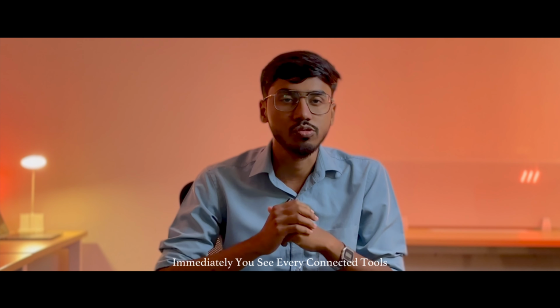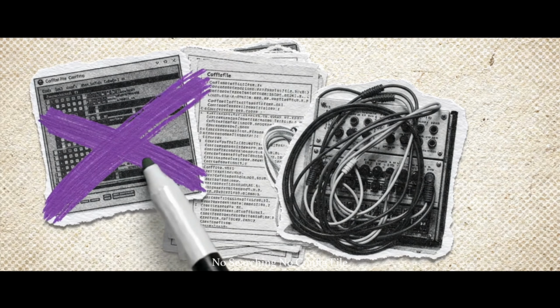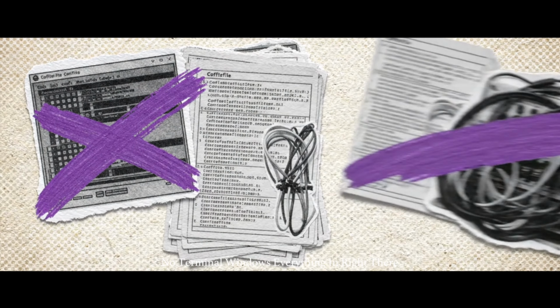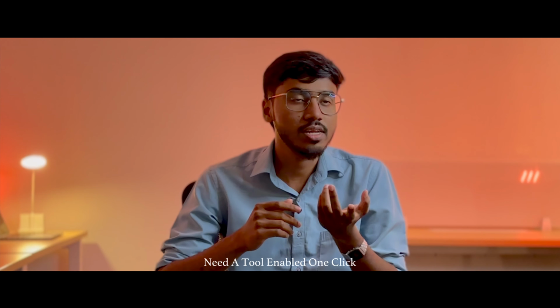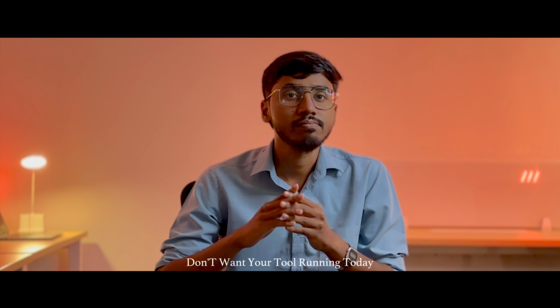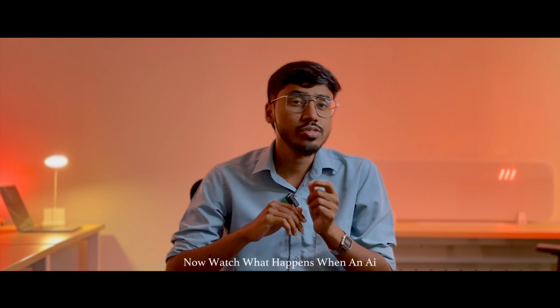Here is what that looks like in practice. Open the MCP Gateway, and immediately you see every connected tool. No searching, no config file, no terminal windows. Everything right there. Need a tool enabled? One click. Need it disabled? One click. Don't want a tool running today? Block it. Done.